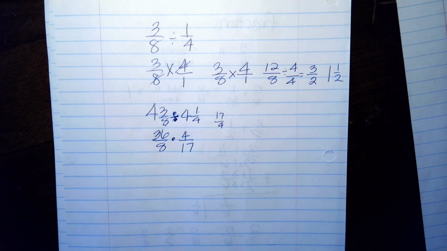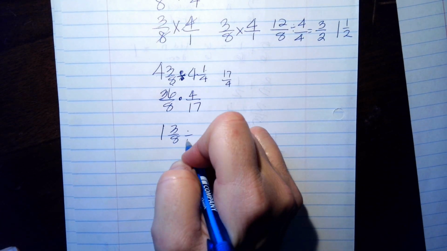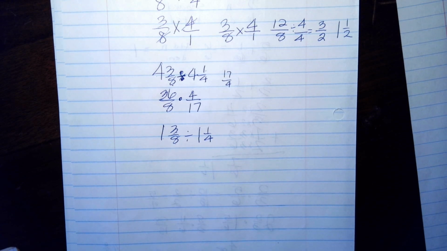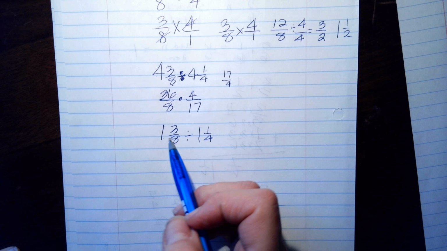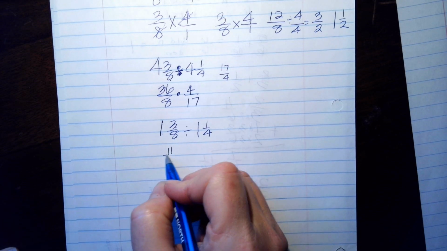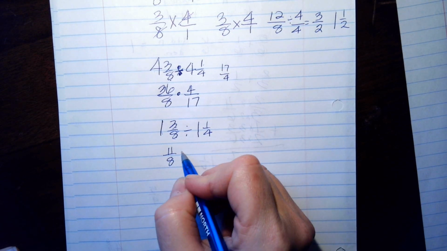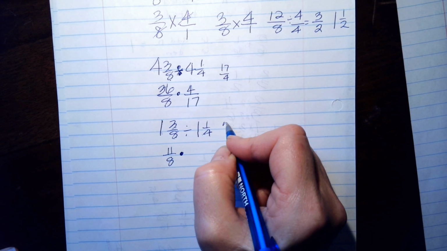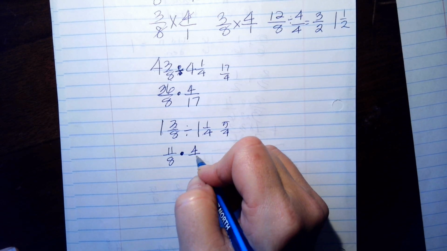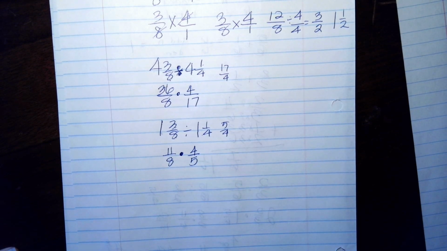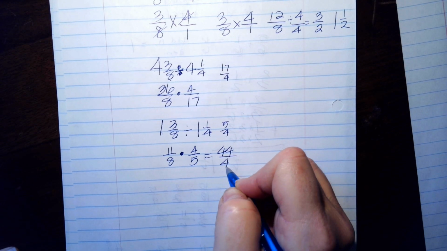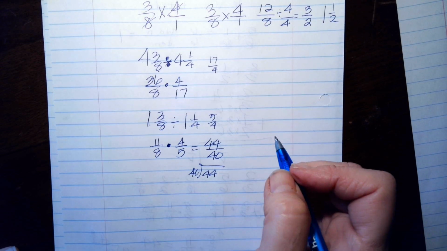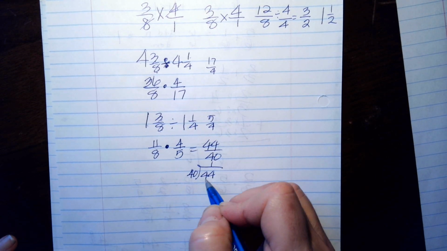Sure. Okay. So if I had 1 3/8 divided by 1 1/4, I first change these to an improper fraction. So we do 8 times 1 plus 3 is 11/8. I change this to a multiplication. Then I change... Okay. And then, I know what to do. And then we flip the second fraction, and then we just simplify, and then we change it to a mixed number. 40 goes into 44 1 time.